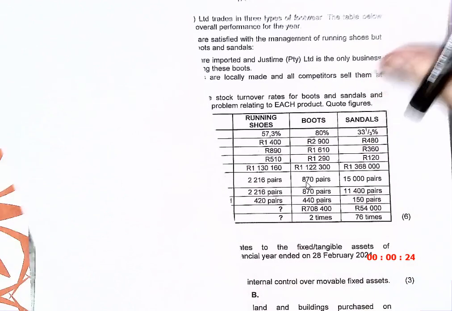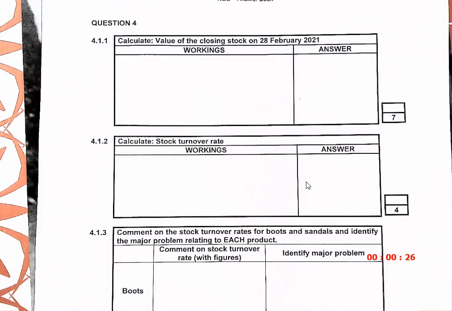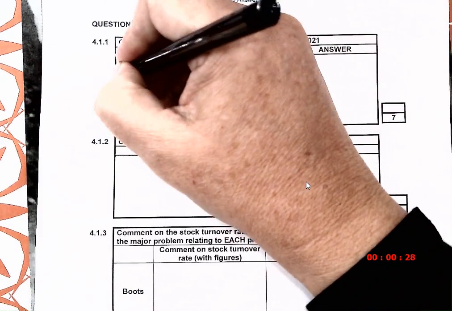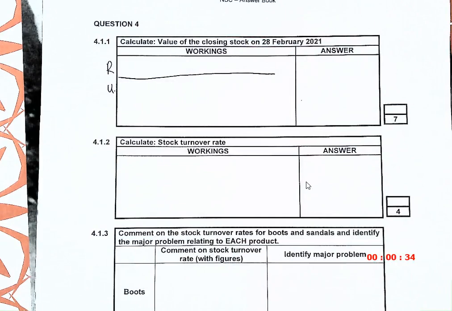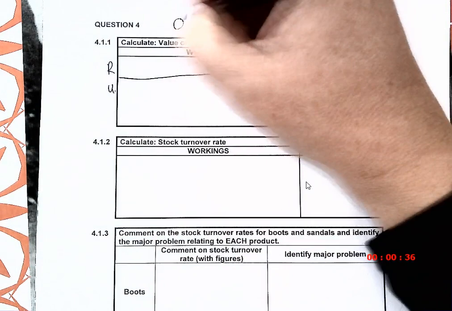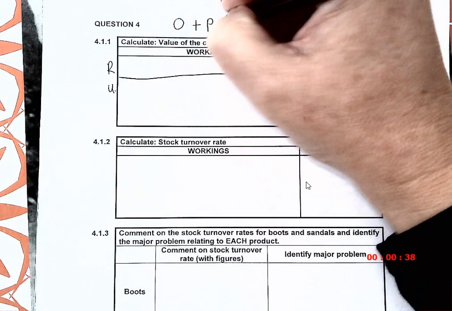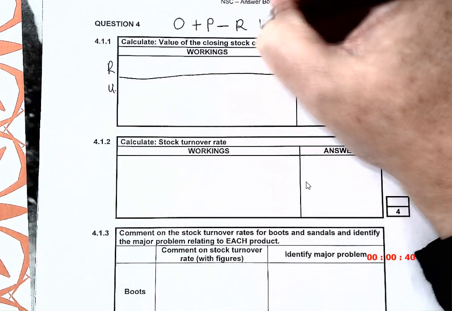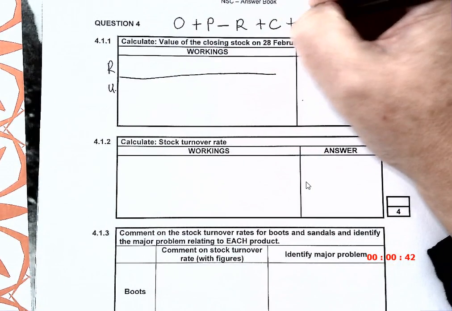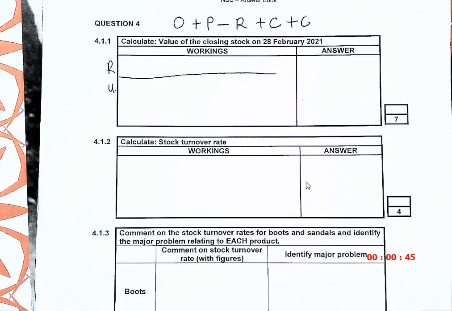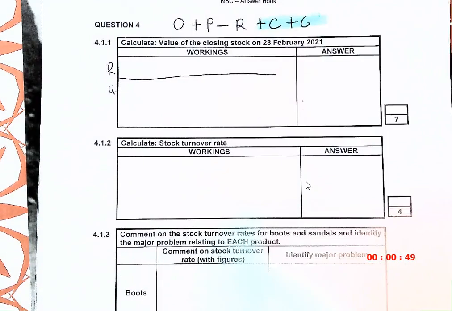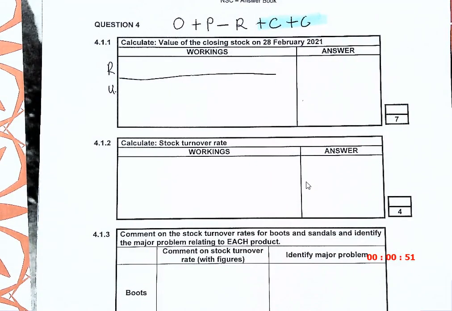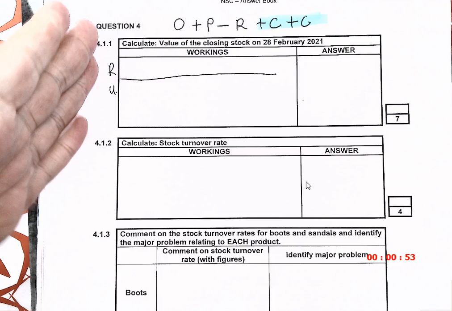So what are we going to do with the closing stock? We're going to draw a very long line, and we're going to put the rand on top of the units. I'm going to keep in mind the opening plus the purchases less the returns plus the carriage plus the customs. But I'm also going to remember the carriage and the customs is not part of the units. It's just loading the rand.